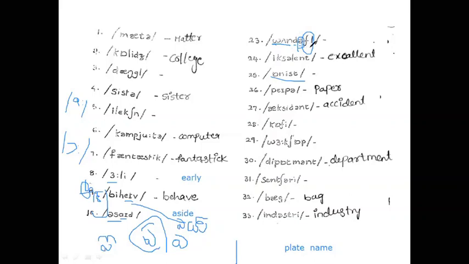This is the L sound. Wonderful. When you say full, there will be an O sound, but actually we have to pronounce it as full, with no vowel sound. So this is wonderful.